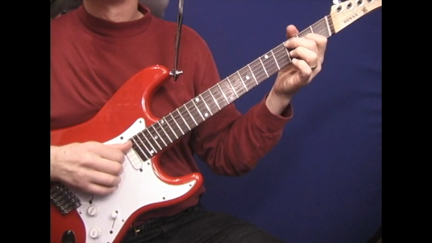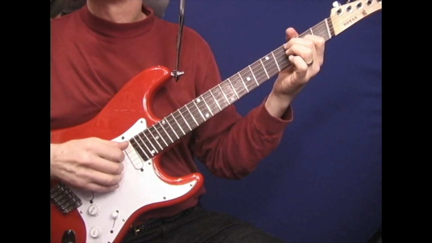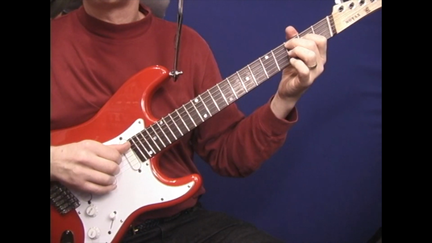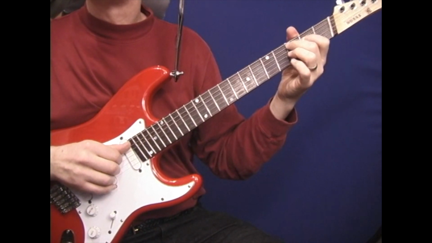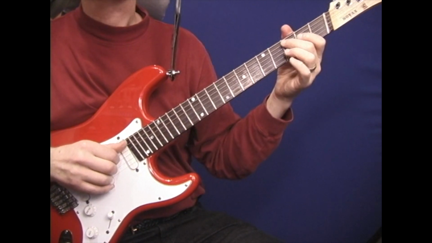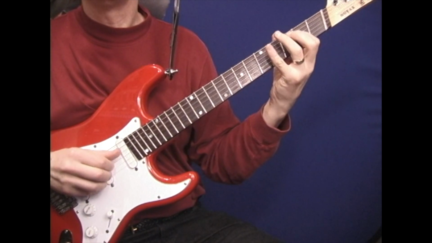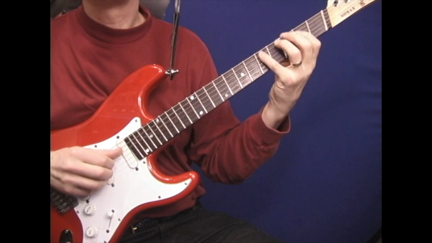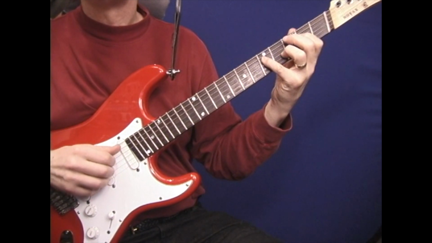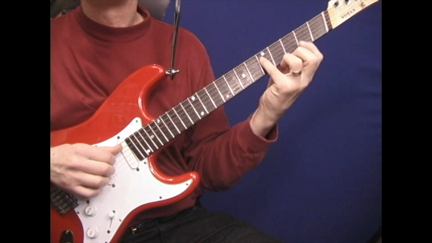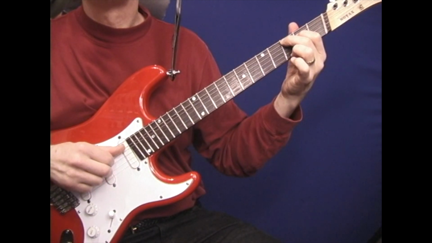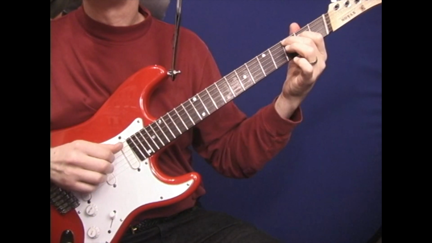A major triad is 1, 3, 5 by number, and is comparable to those numbered tones of a major scale on its root. The root is the note after which it is named. In the C major scale, C, D, E, F, G, A, B, C, or 1, 2, 3, 4, 5, 6, 7, 1. 1, 3, 5 played together. I just moved this 5th note, the G, to the 3rd string open. 1, 3, 5 is a major chord.